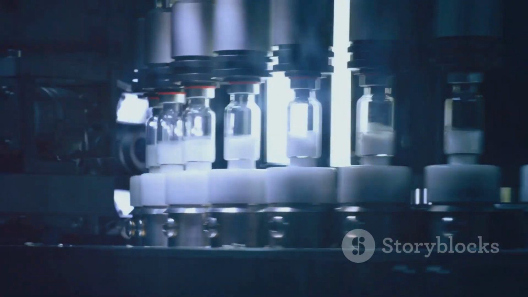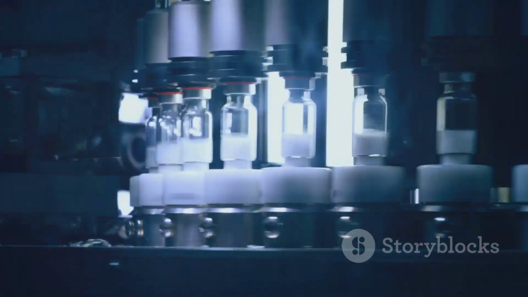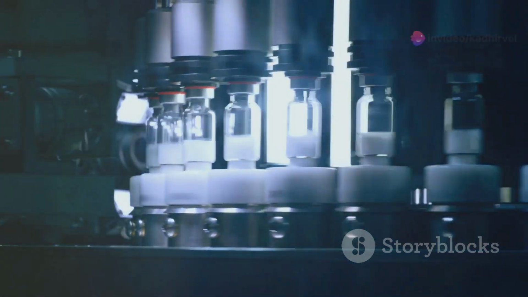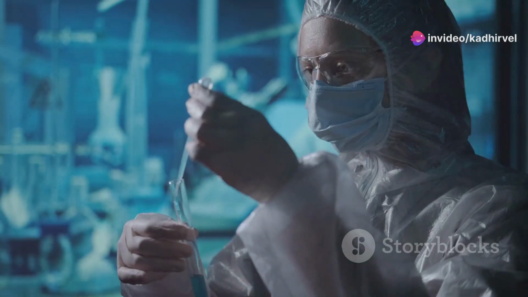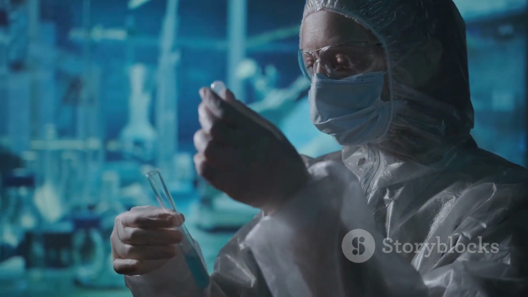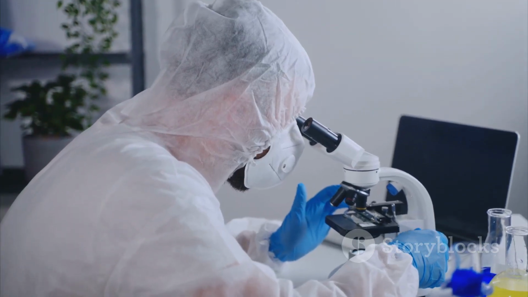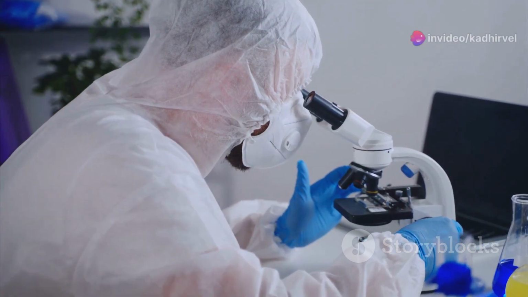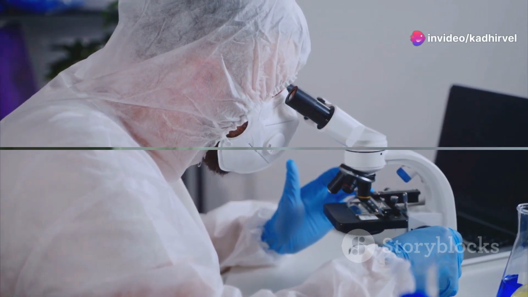This depends on the specific manufacturing process and the regulatory requirements governing the production of the biopharmaceutical product, such as monoclonal antibodies. Now, you might be curious about the types of viruses that are commonly targeted. These can be classified into two major categories: enveloped viruses and non-enveloped viruses.